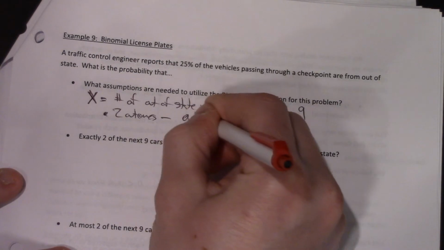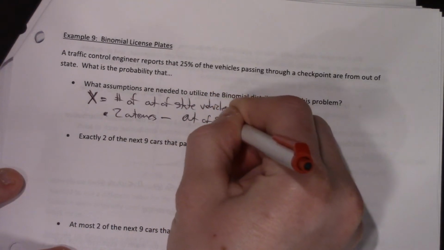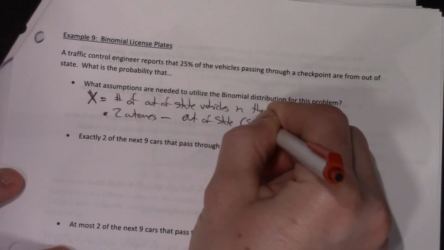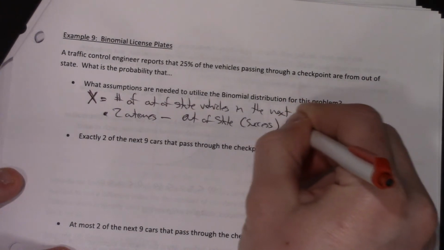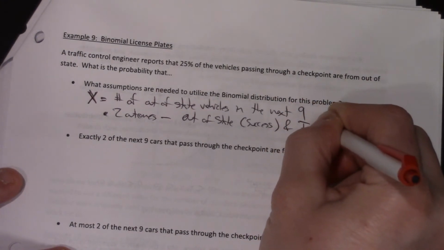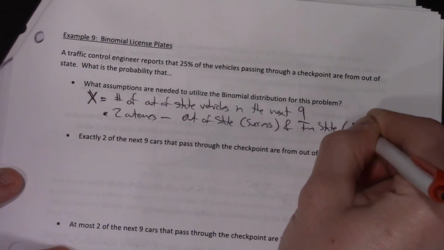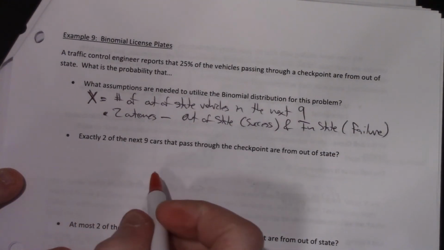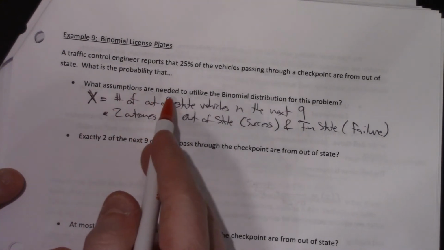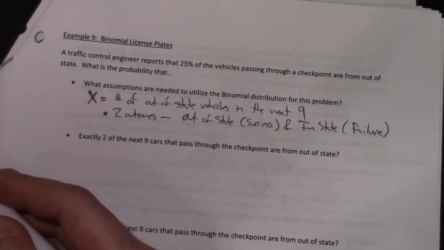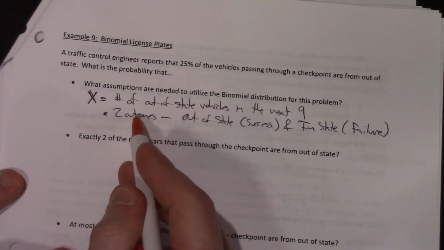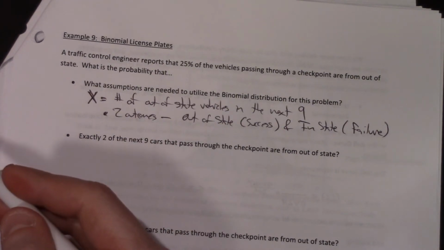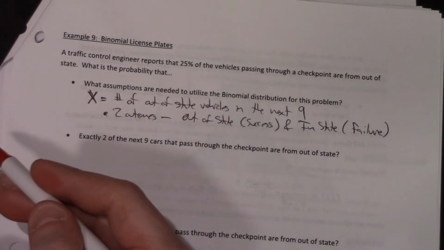We have out of state, which that's what we're interested in, so we'll call that the success. And we have in state. That's what we don't care about, so we'll call that the failure. And this question says, well, what assumptions are needed to utilize the binomial distribution? So we have one piece. We have 2 outcomes. So what's the second piece?